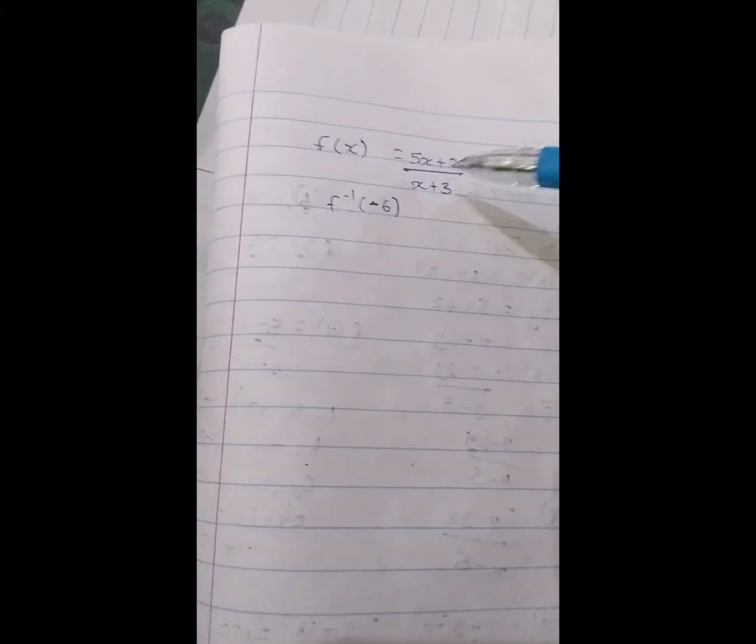So for this question, what if you are given this in an OBJ question and you have not known your f inverse of x? Do you know you can still solve it without knowing your inverse? And how do you do that? You just need to understand the fact that if you have f inverse of x, the meaning is that for the original function, your input for the inverse changes to output and your output changes to input.